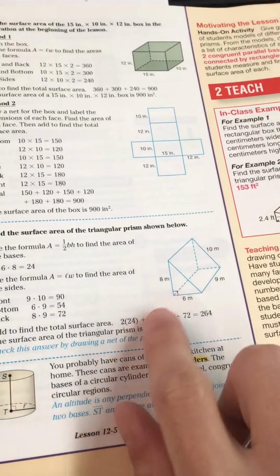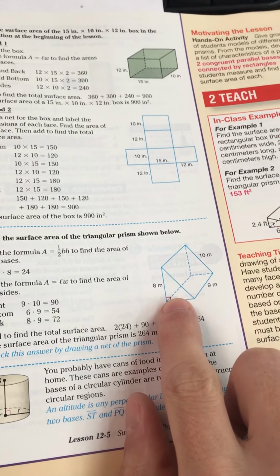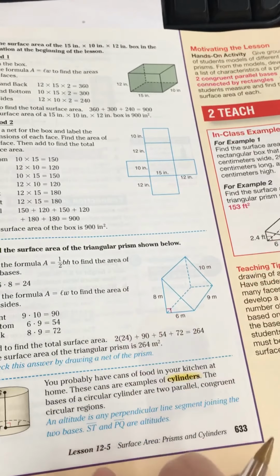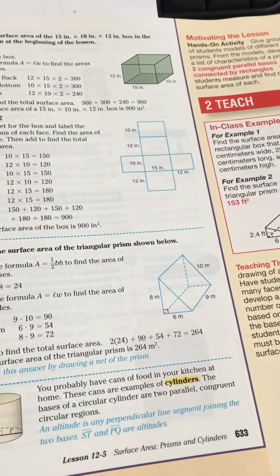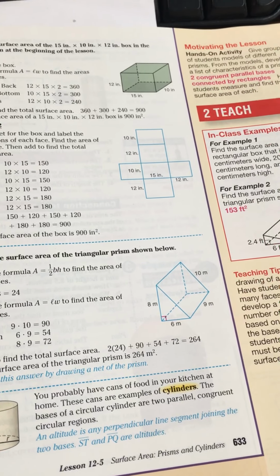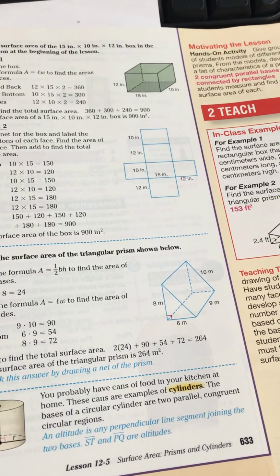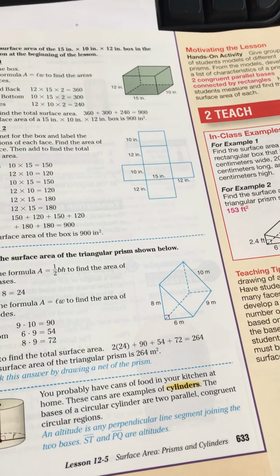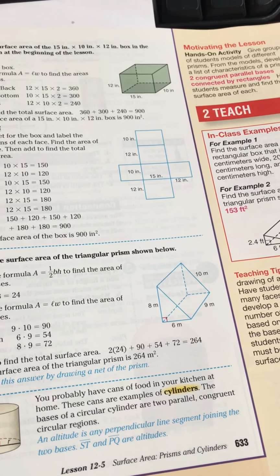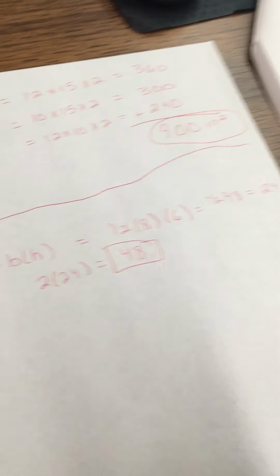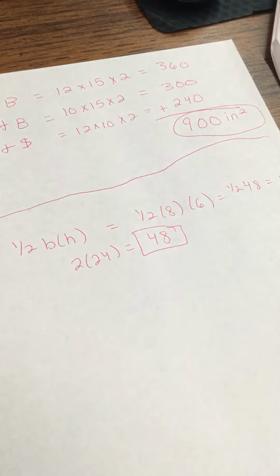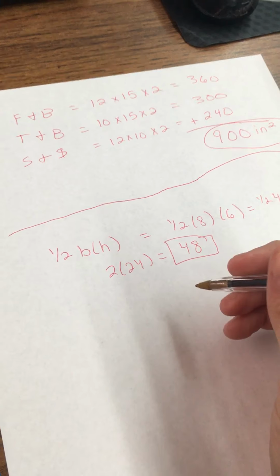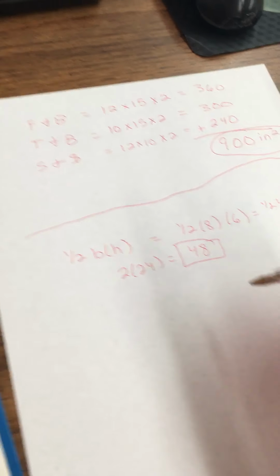Now, we just found this one, okay? But there's 2 of them, right? So really, we have to go 2 times 24, and we're going to get what? 48 for both of them, right? Okay, we got 24 for one side. Then I had to multiply it by 2 to get the front and the back triangle. So 2 times 24 is 48, okay? So we got the triangle done.